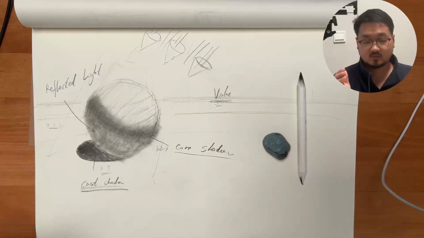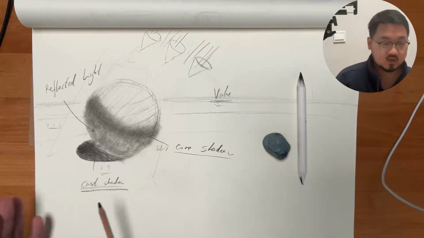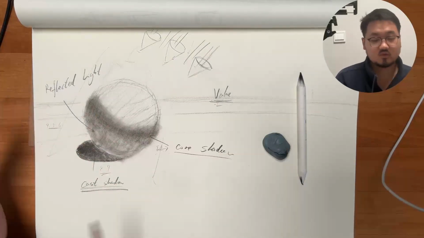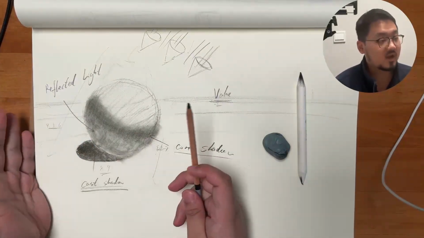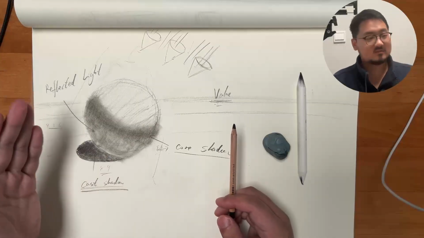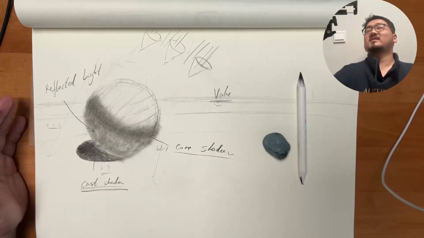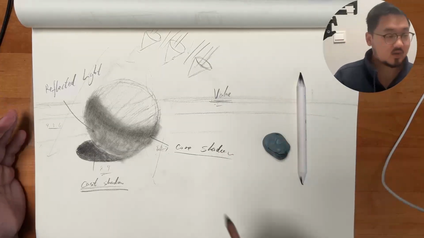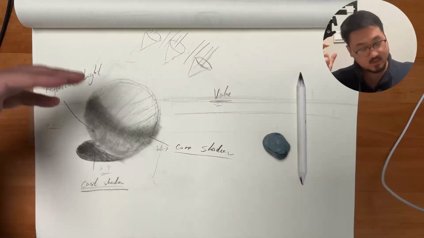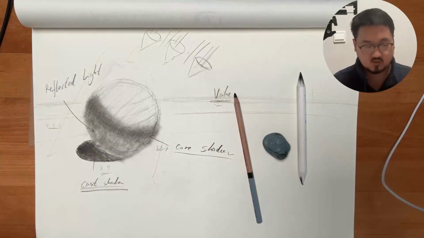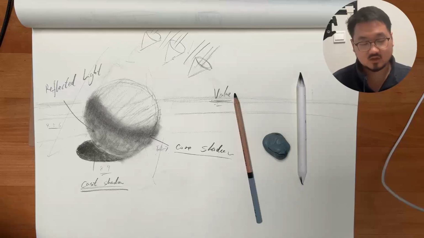Okay, so once we've got the core shadow, we've got the cast shadow, we've got reflective light, we drew that with a pretty flowy gesture drawing. This is not a gesture, but it's still gesture, because you need to make everything flow, not just when drawing a person's gesture. Even though this is still a pretty boring shape, you can still use the help of gesture, right?